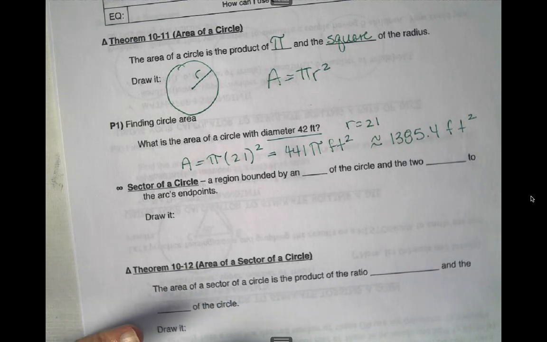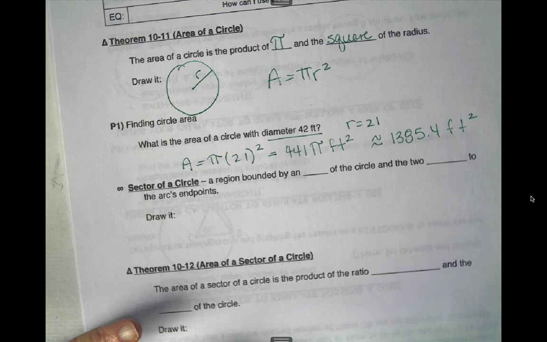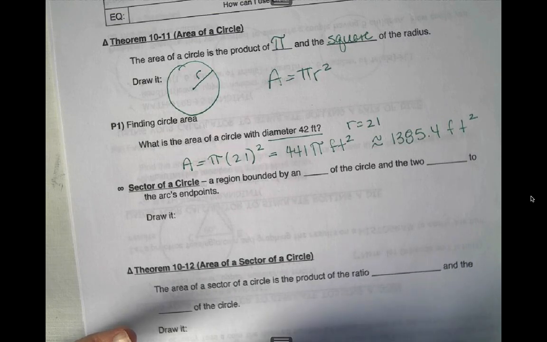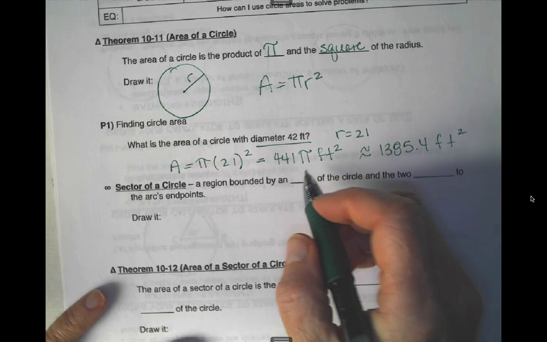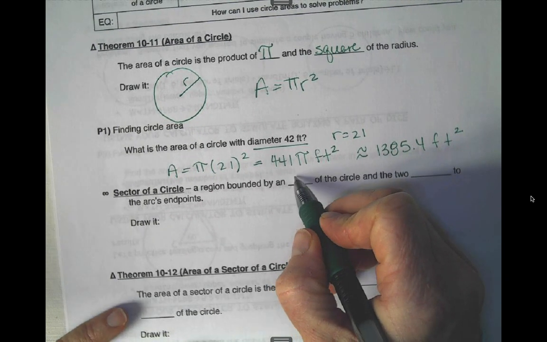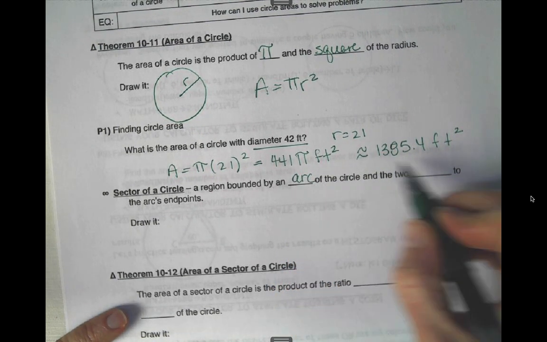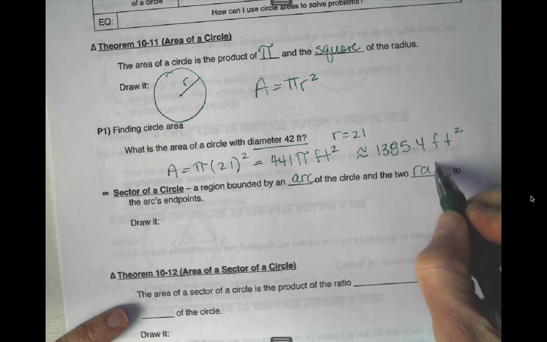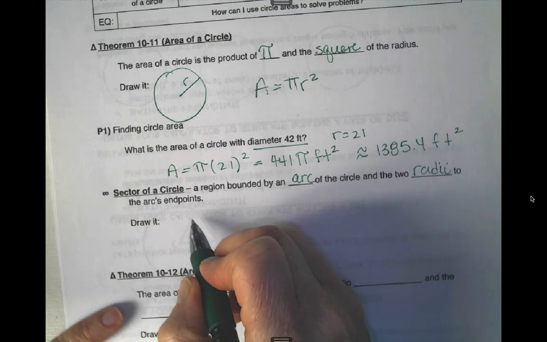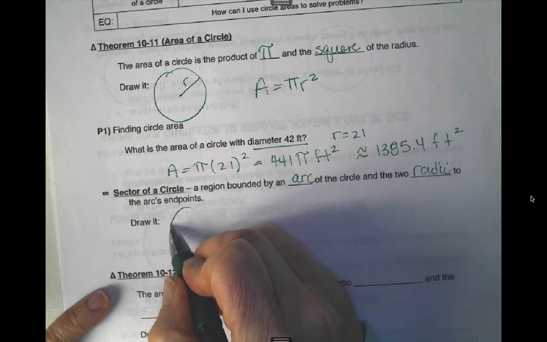Just like we talked about in the last video about how we can find part of the circumference of the circle, we called it the arc length, we can also find part of an area of a circle, so we can find parts of the pi. So a sector of a circle is a region bounded by an arc of a circle and two radii to the arc endpoints.